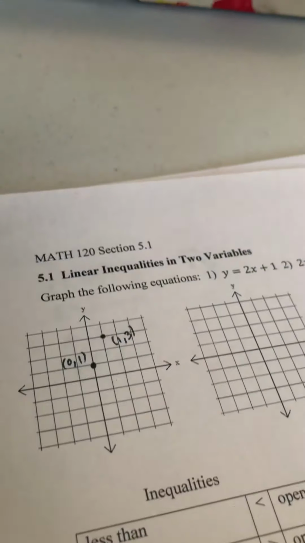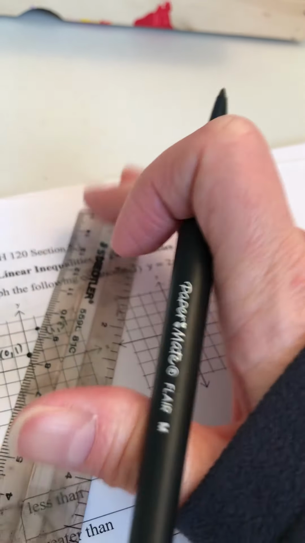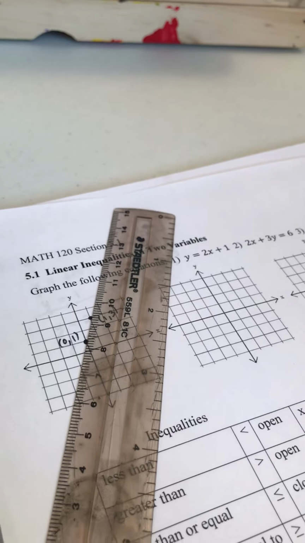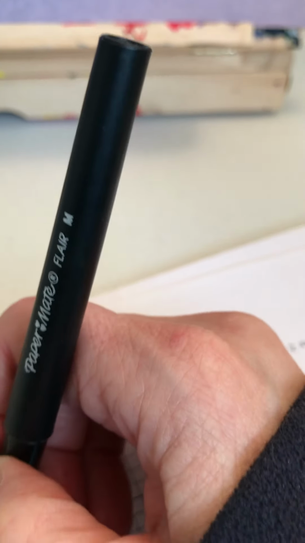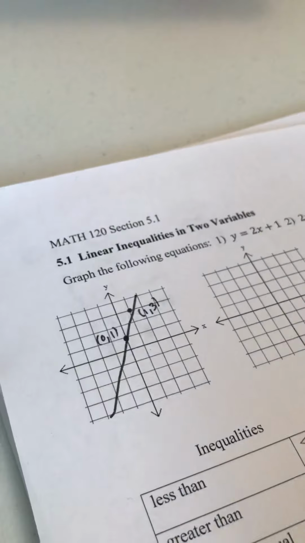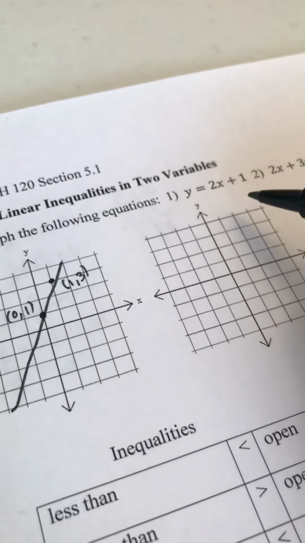And now I'm going to take my straight edge and connect the dots. I don't know how I'm going to hold the camera and do that, but I'm going to give it a go. Here we go. Oops. Oh well. There we go. There is our first line, and this line is y is equal to 2x plus 1.